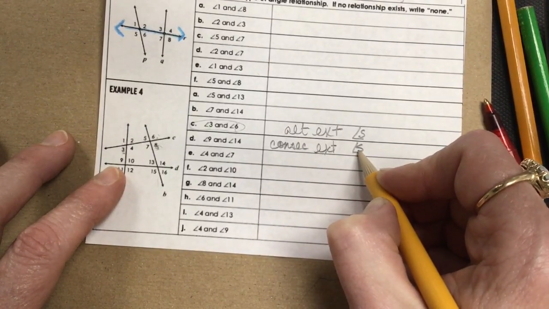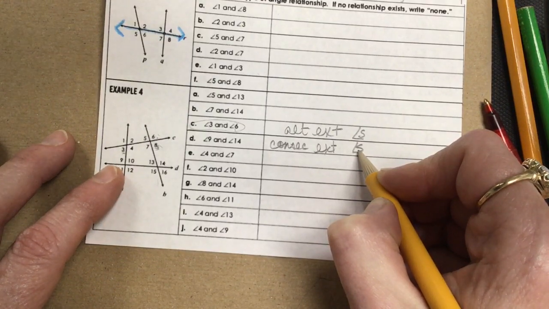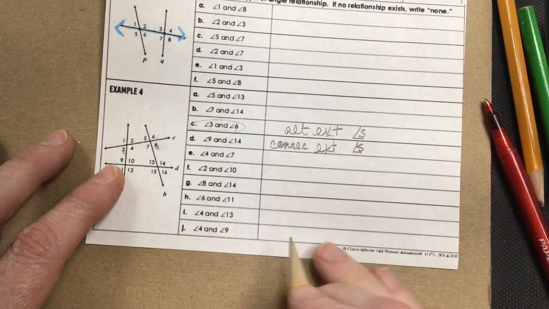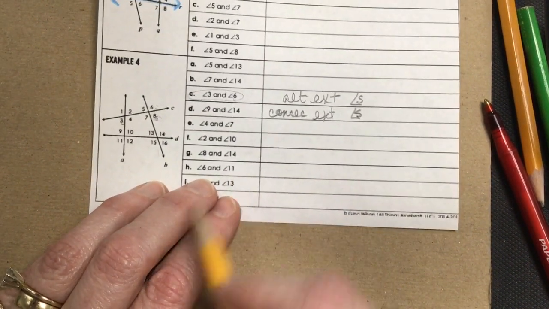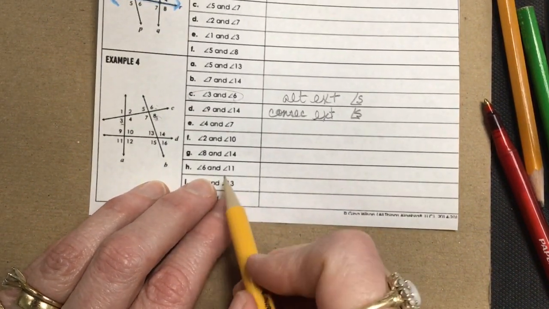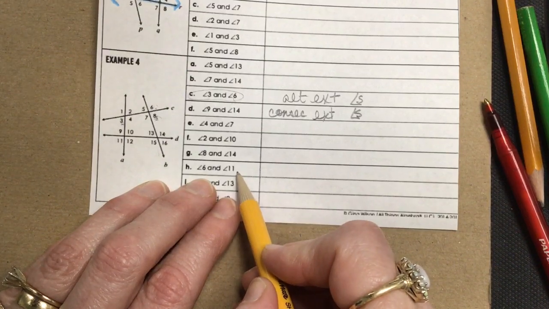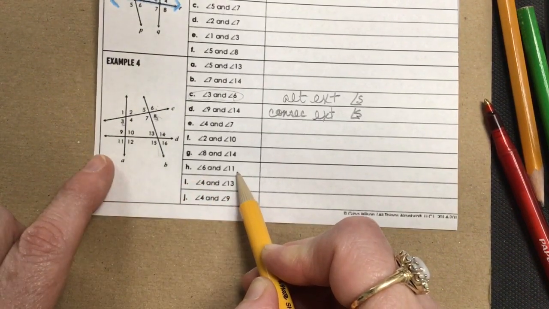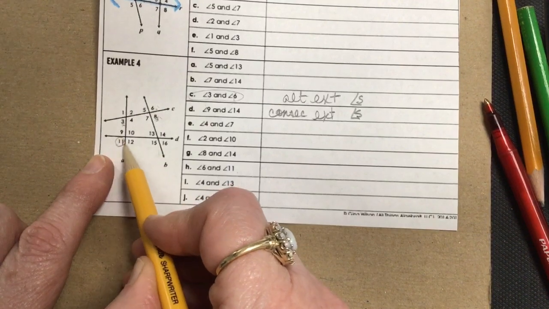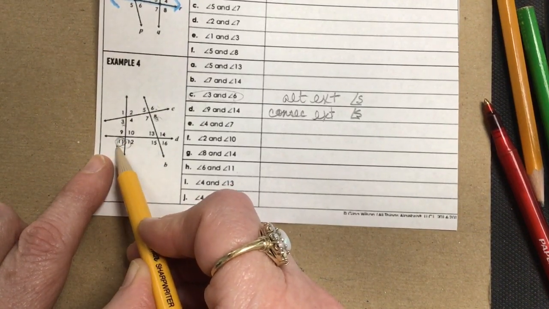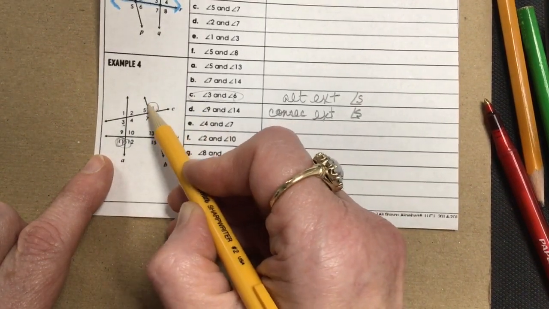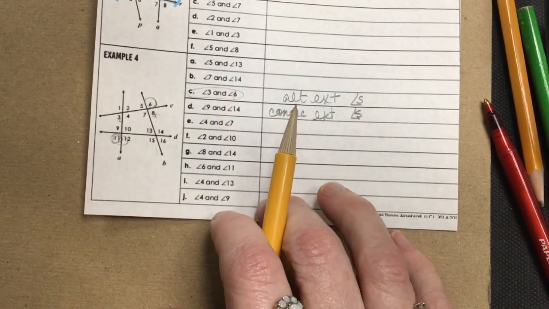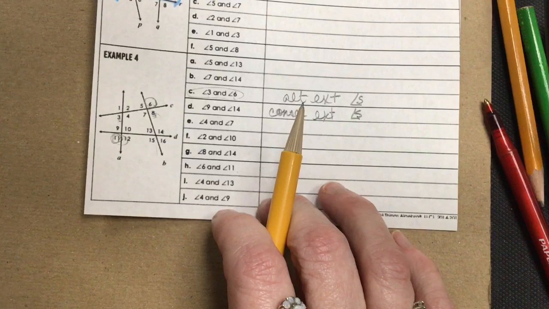Now, let's go down to H, because this is one a lot of people miss when they do it. Actually, I can see it better up there. Angle 6 and 11. Now, there's a twist to this one. I'm going to circle 11. There's 11 right there, and 6 is up here, isn't it? Now, a lot of people want to say alternate exterior, but here's the problem.